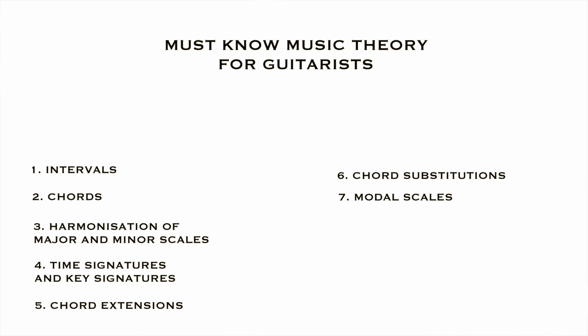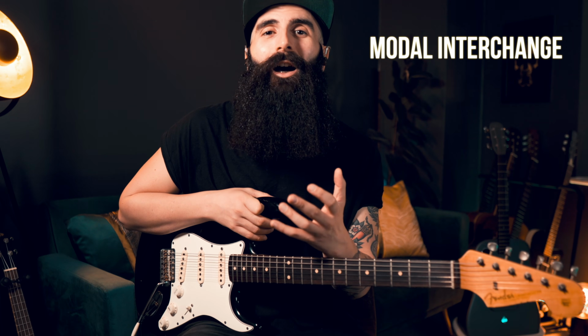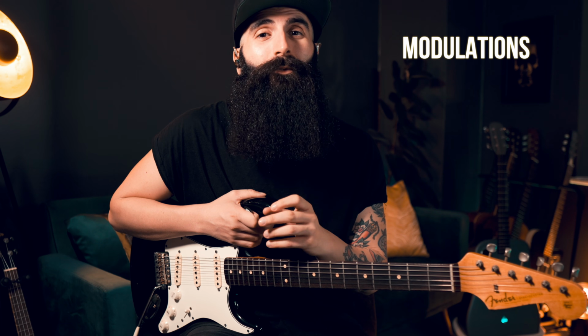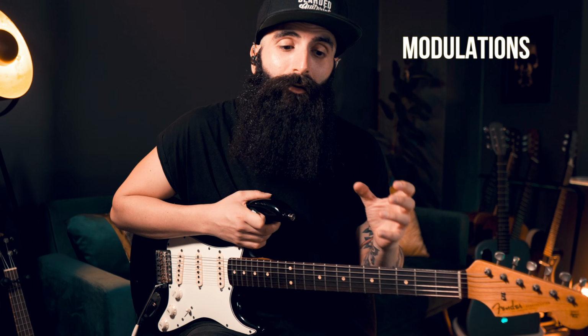Now, step number 8 is going to be modal interchange and modulations. Modal interchange is when you borrow a chord from a parallel key. So if you are in the key of C major, playing a C major chord progression, you may borrow, for example, a chord from the C minor key, and that will be a modal interchange from the parallel minor. Modulations instead is when you switch to another key, so you are not just borrowing a single chord, but you're actually moving the chord progression that you're playing, or another chord progression, to a different key from the original key that you were in.